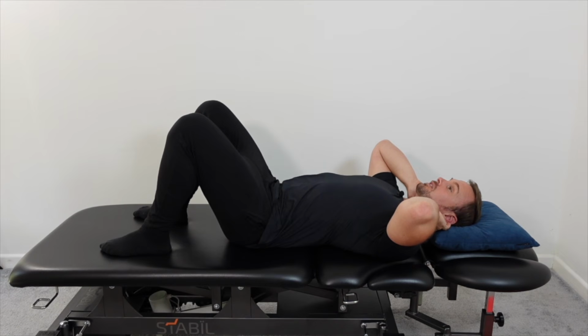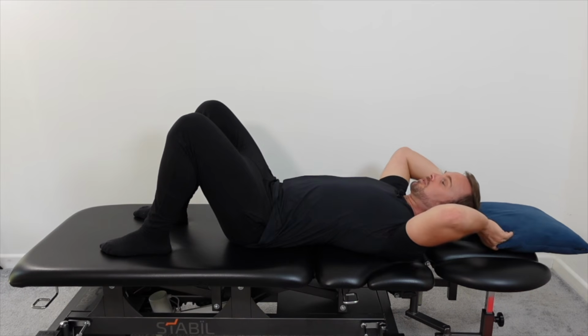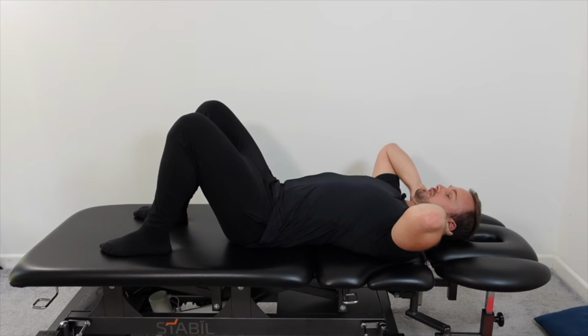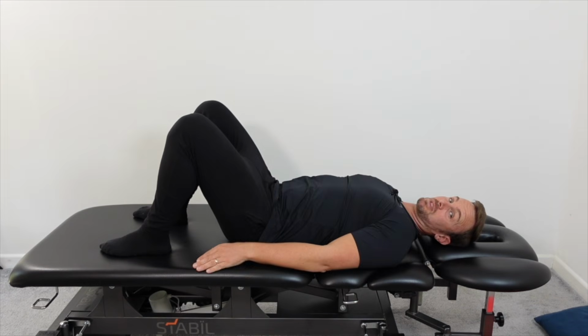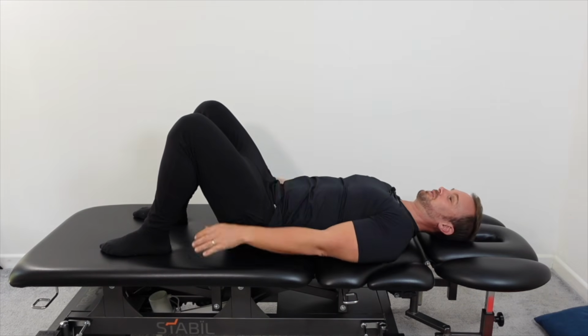Don't flex your whole neck, just nod your chin so it's upper cervical flexion, and lengthen the back of your neck. Try that without the pillow as well. You might find that a bit easier to achieve. I'm going to proceed there without my pillow, which seems to have dropped off the top of the couch.